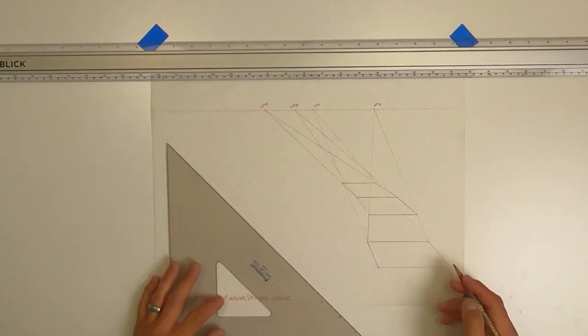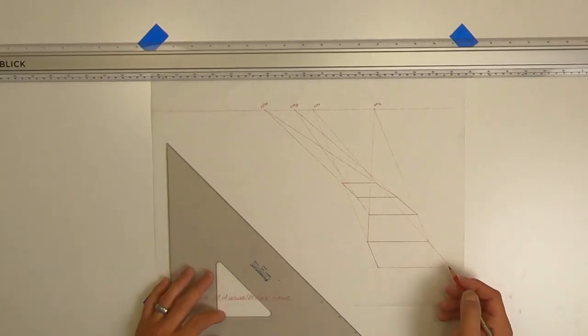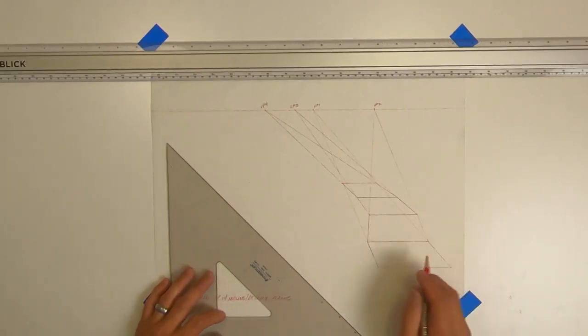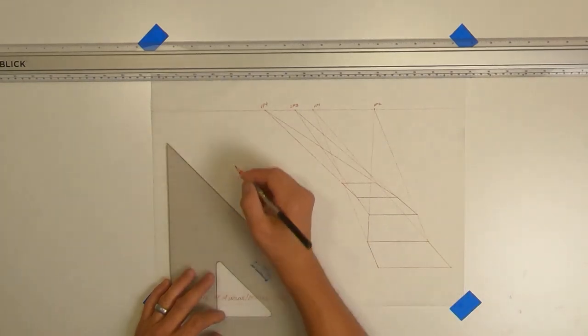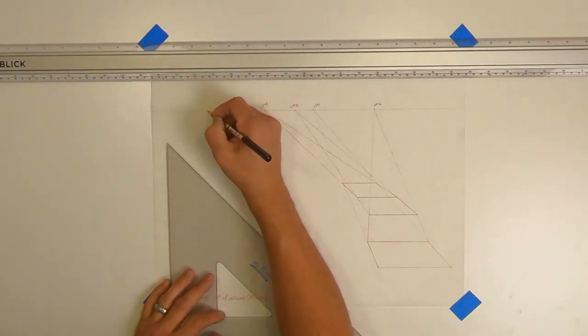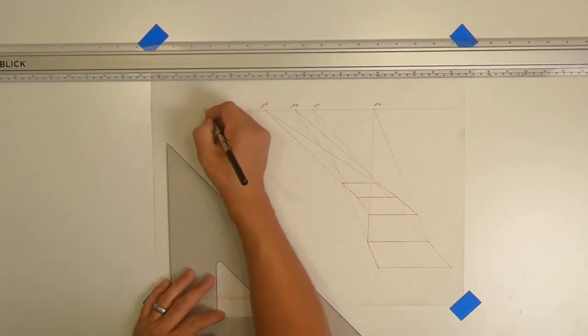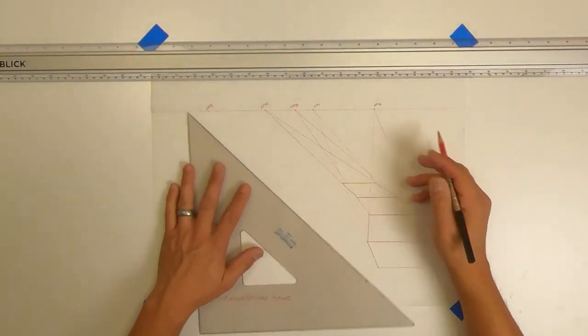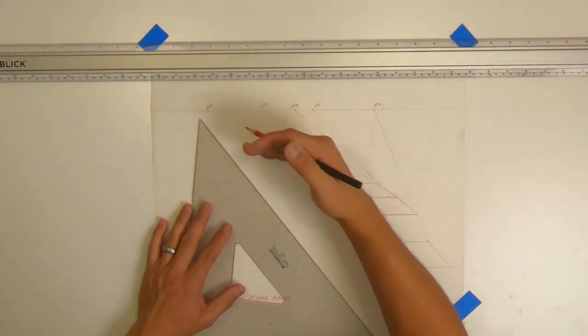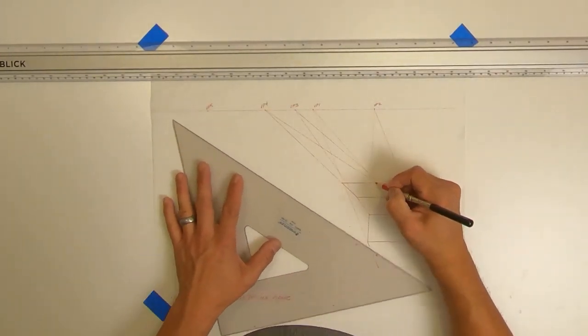Okay, the last one is going to go all the way down to vanishing point 5, and I'm going to be a little bit more aggressive with this one. It's going to be a little bit further out. Okay, I'm going to label this vanishing point 5. It's not going to seem that aggressive because I've been gradually going to the left after vanishing point 2.